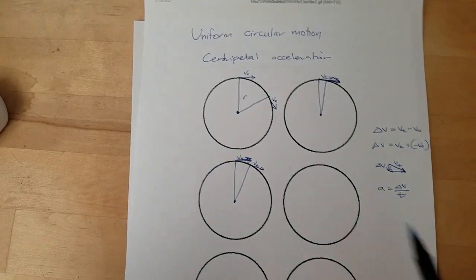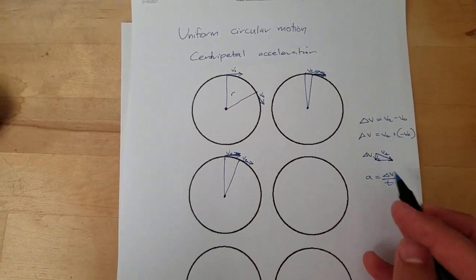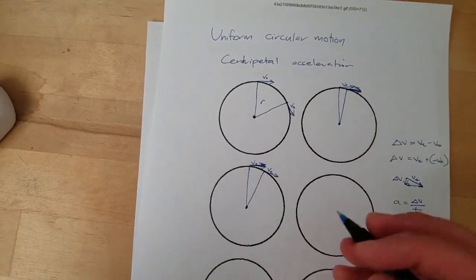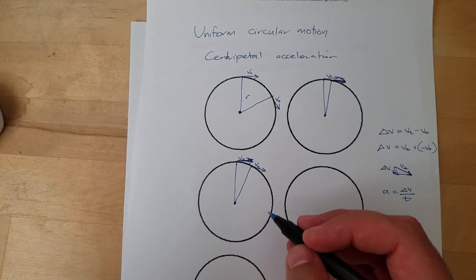Now we kind of need a way to relate this to the radius of the circle. So I'm going to add some things in.